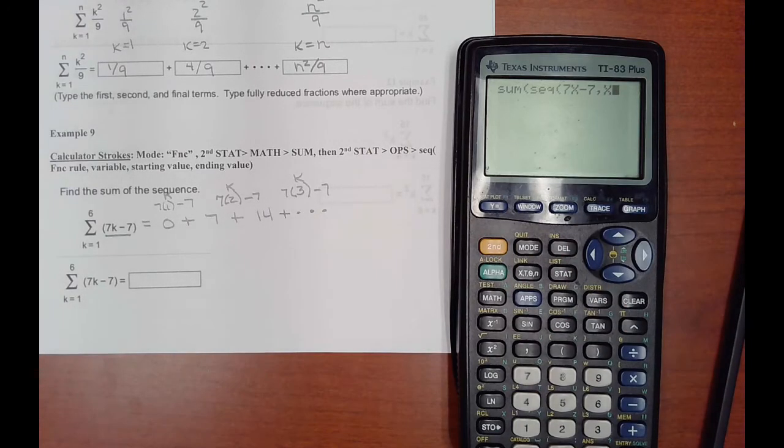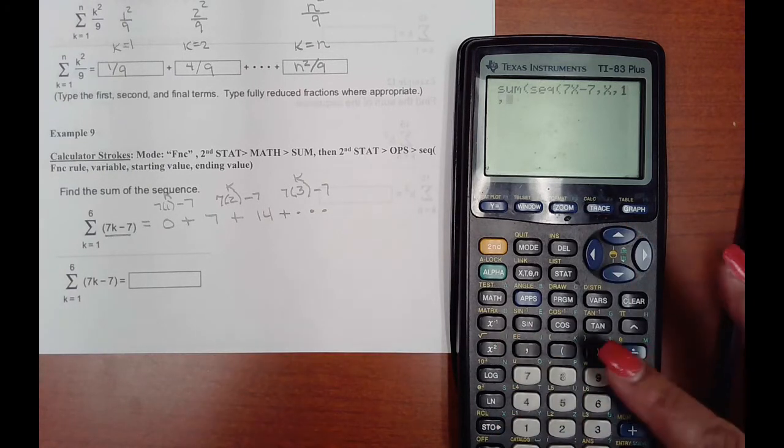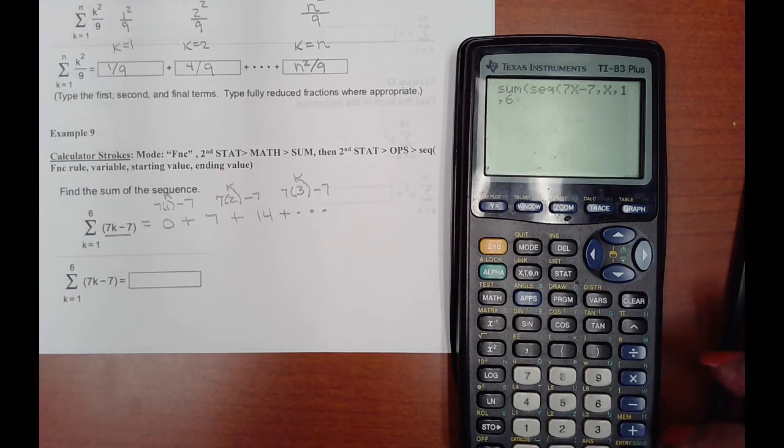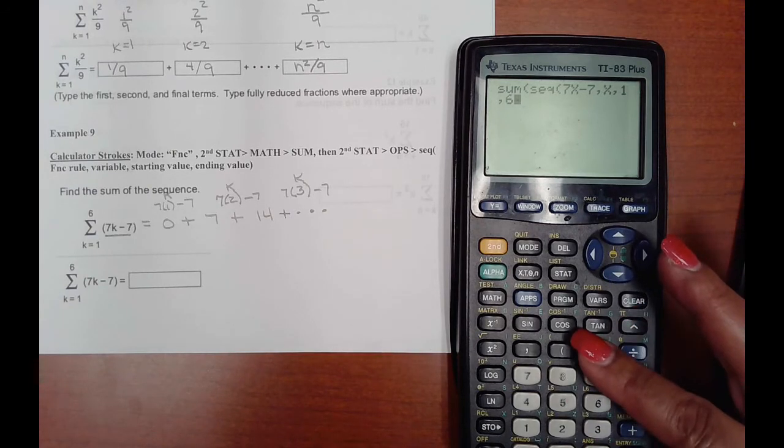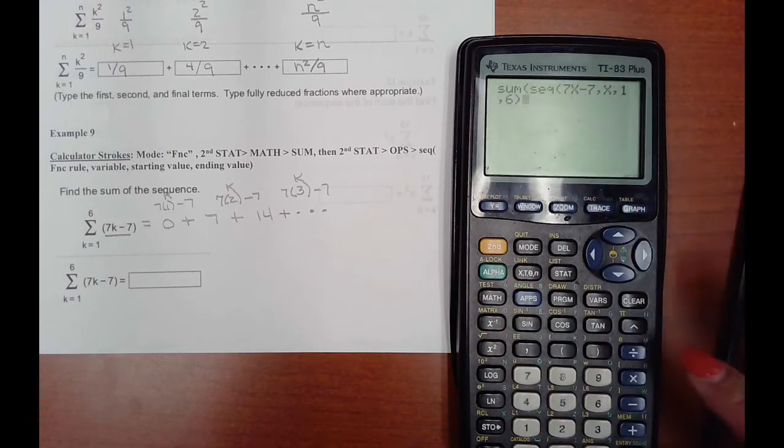Just hit the variable key again. That's the variable being used in this rule. Then we would put another comma and we would put the starting value, which is 1, and then comma the ending value. Okay, and then we would close that sequence. So that's the parenthesis that goes with this one, and give it one more.